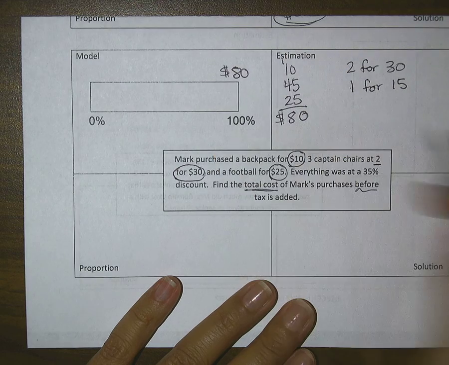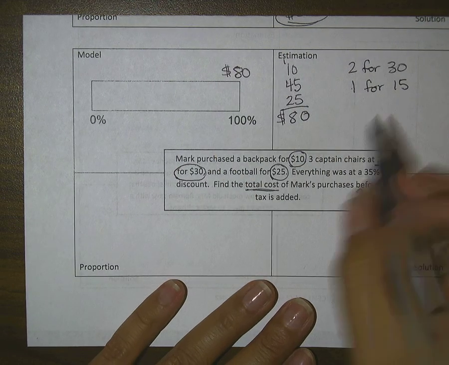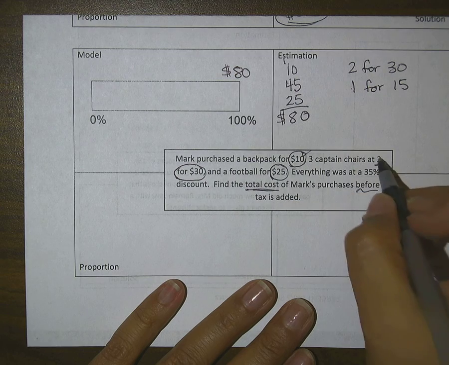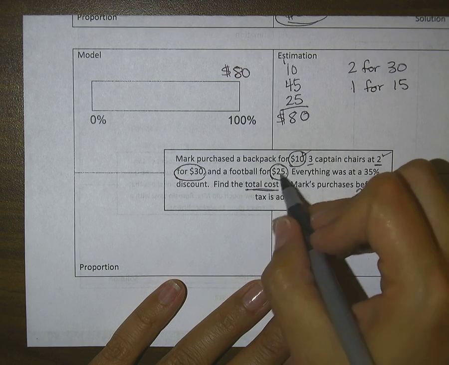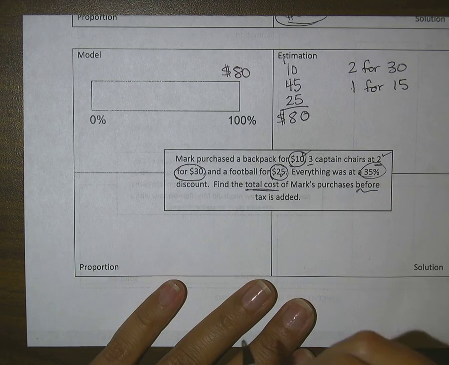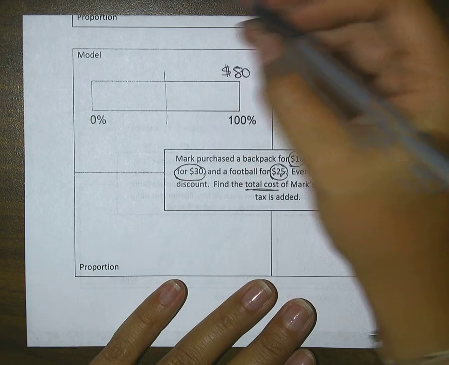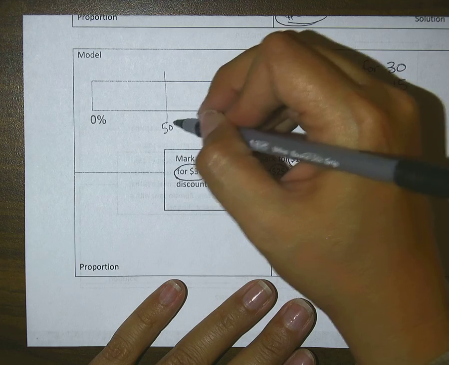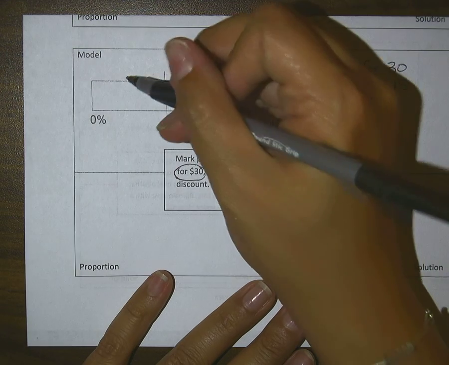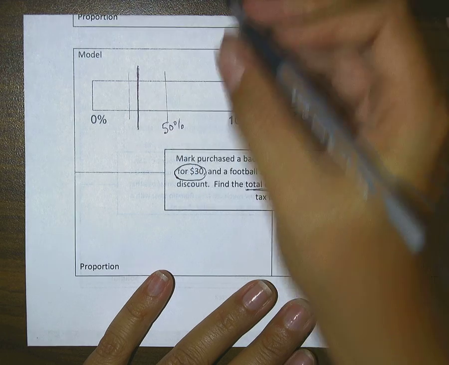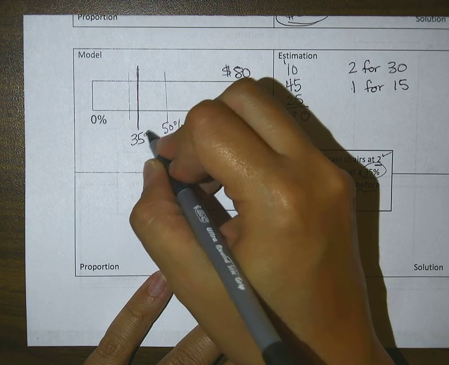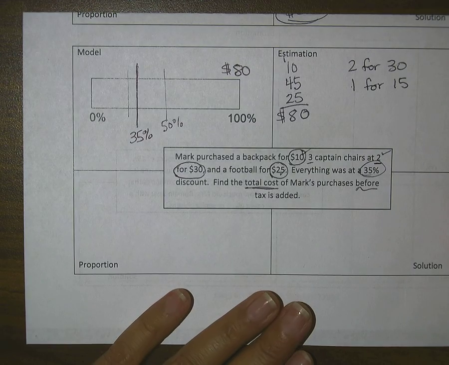So I'm filling that in. And then let's keep reading. So we've got that cost. We've got the 3 chairs. Yeah, we had to buy 3. And we have the football. And now the 35% discount. So here we've got about 50%. 35 is going to be past my 25 mark. We can just call it 35% right there, because again, it doesn't have to be perfect.